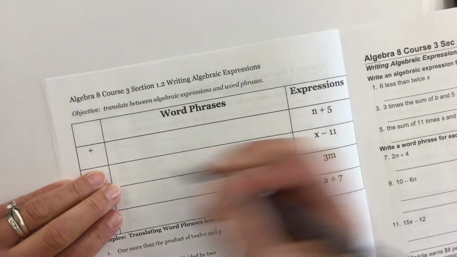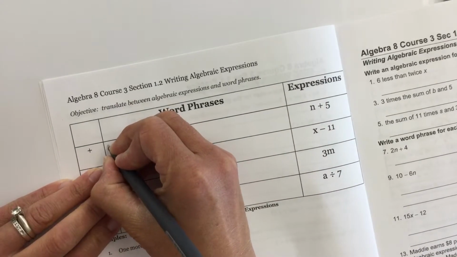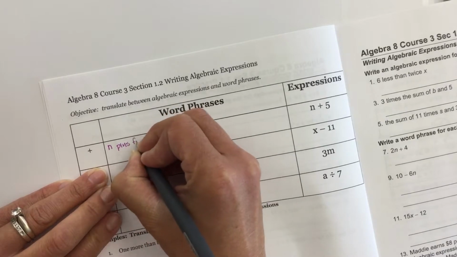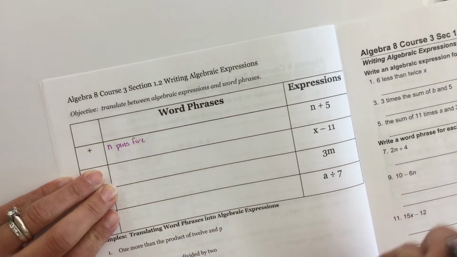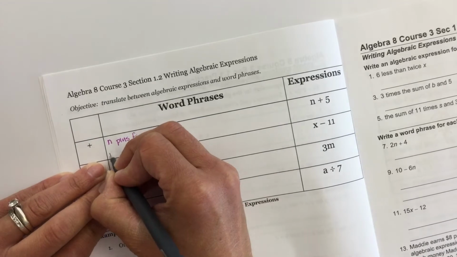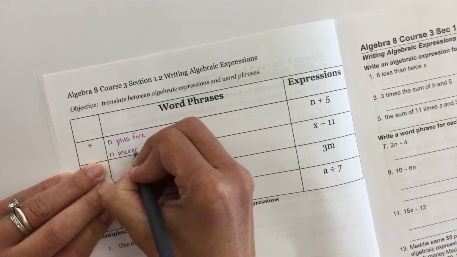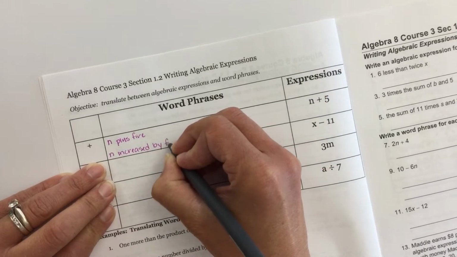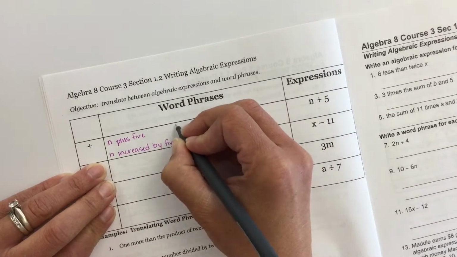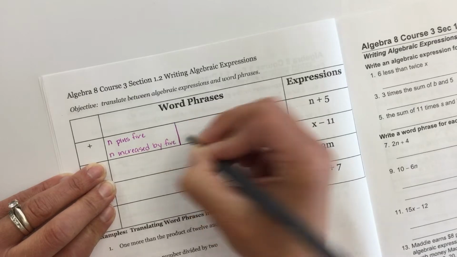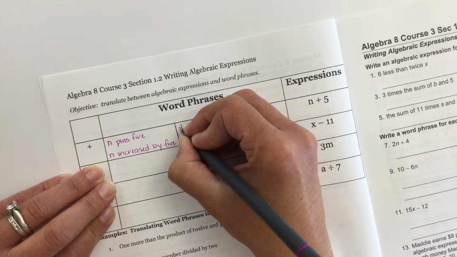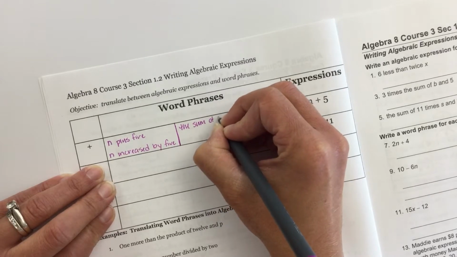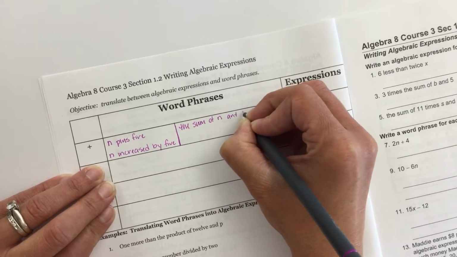So for example, when I look at that right away, I think of n plus 5. Okay. I could also say n increased by 5. I could also say the sum of n and 5.